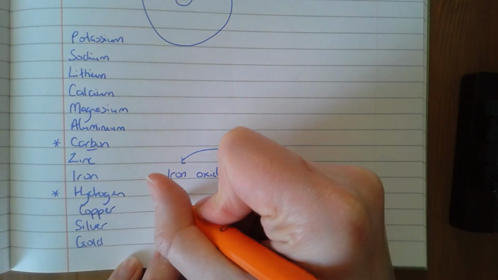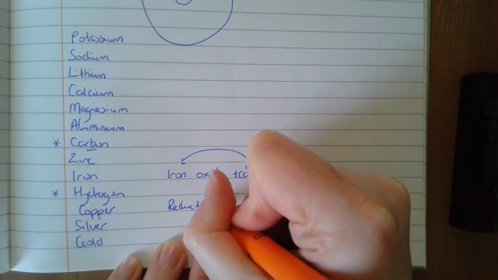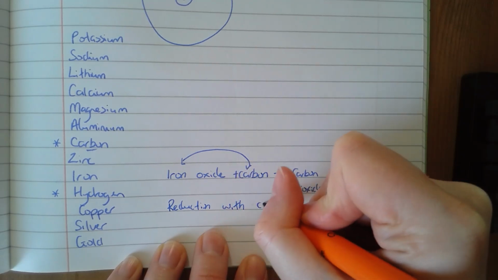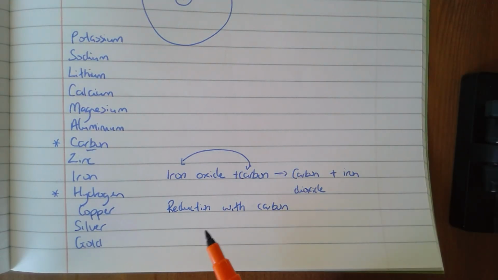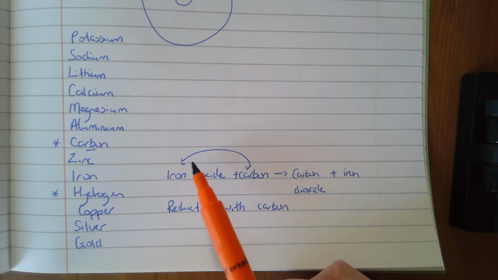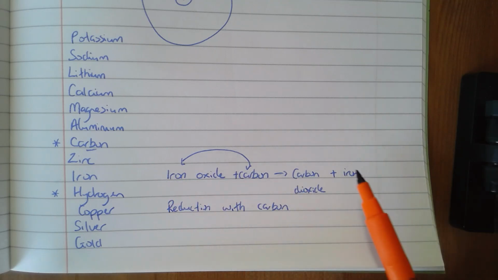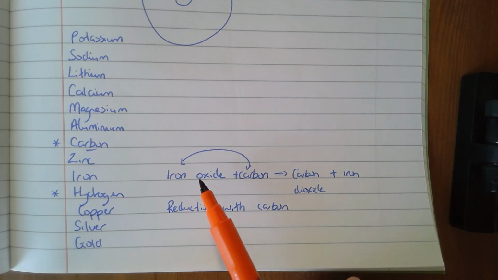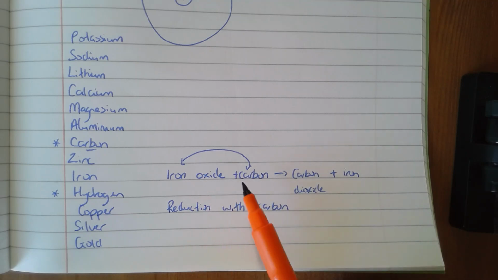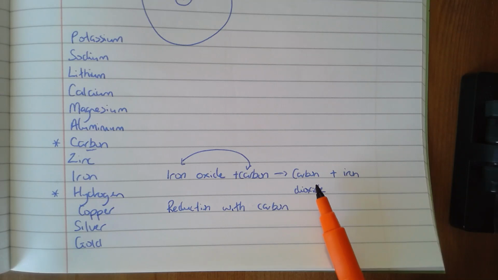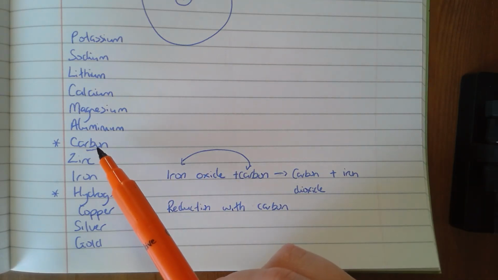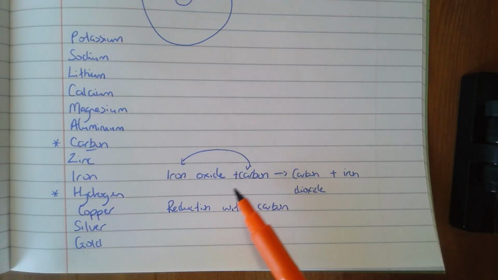Now this particular method is called reduction with carbon. And the reason it's called reduction with carbon is one of our definitions for reduction is just that you're losing oxygen. And you can see here that the iron oxide loses oxygen and becomes iron. So I can say the iron oxide is reduced, and it's been reduced by carbon. If iron oxide is getting reduced, something else has to be oxidized, and it's carbon that picks up oxygen and will be oxidized. Now, anything above carbon on the reactivity series, this reaction is not going to work.